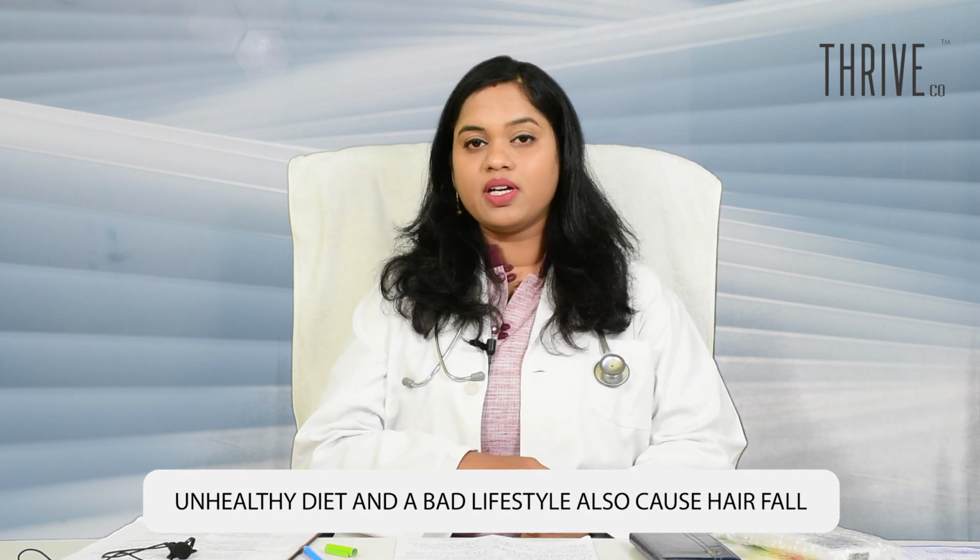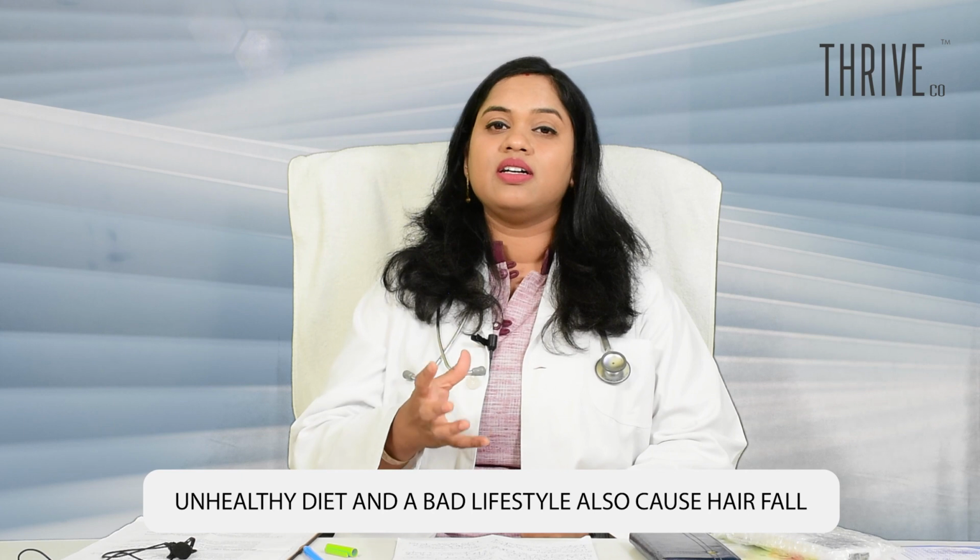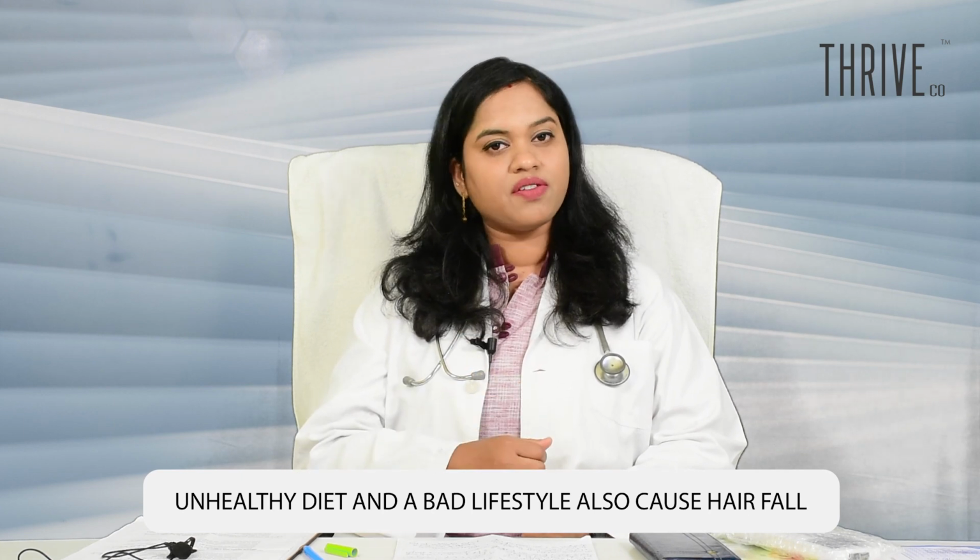So people who have an oily scalp have a lot of predisposition to develop dandruff. So what is this dandruff? Dandruff is basically a fungal infection. It's a fungal colonization called malassezia, which feeds on the oil component of the sebum. So the more the oil production, the more the dandruff tendency.